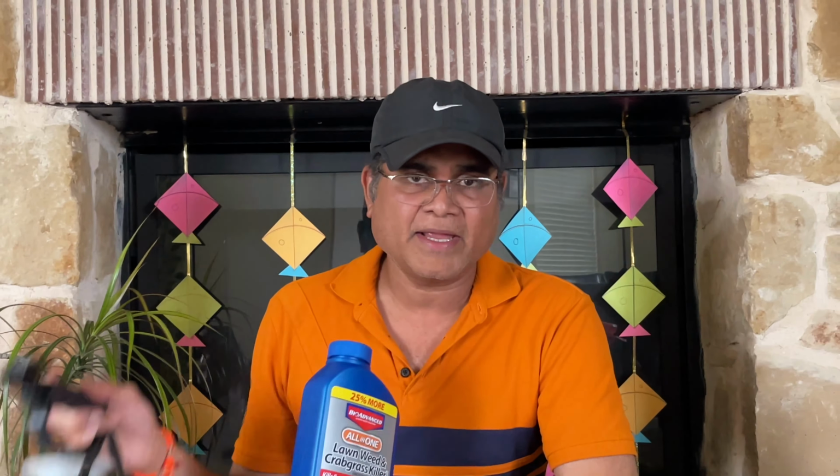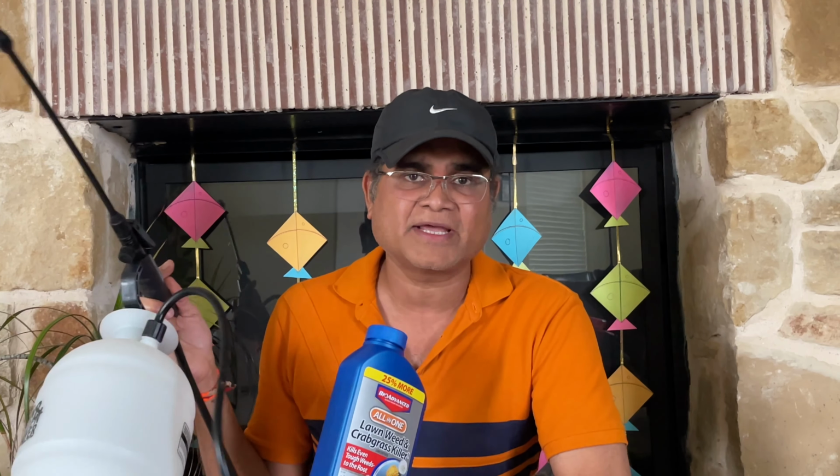So if you do not want to go through the hassle of mixing the concentrate in a gallon sprayer, then I would say go for a hose end sprayer. Those hose end sprayers are much easier to use because they have been engineered to put out only a certain amount of herbicide, and the rate of the water flow and the herbicide has been already calculated into that container.